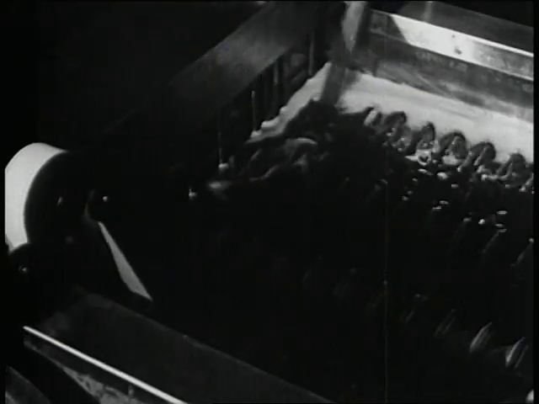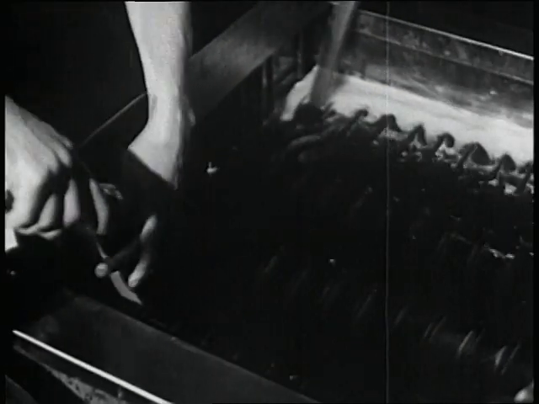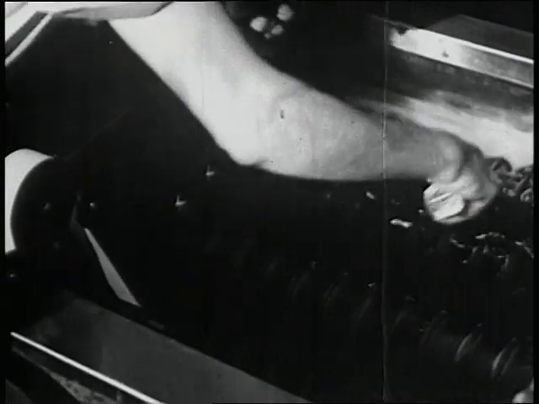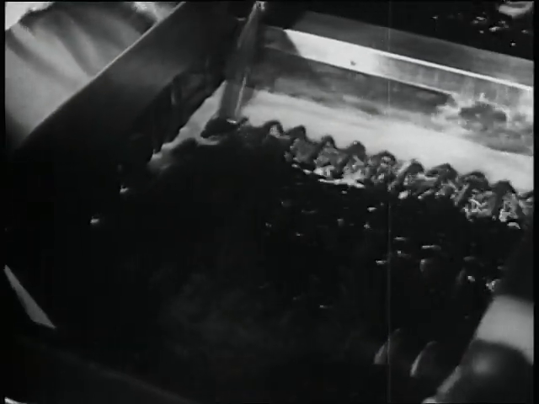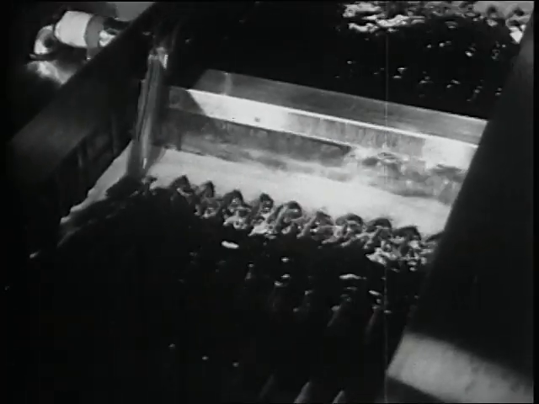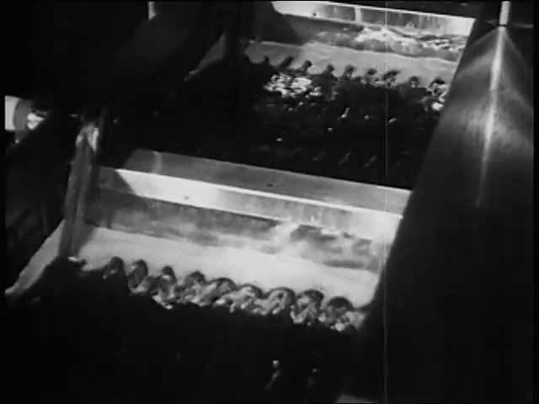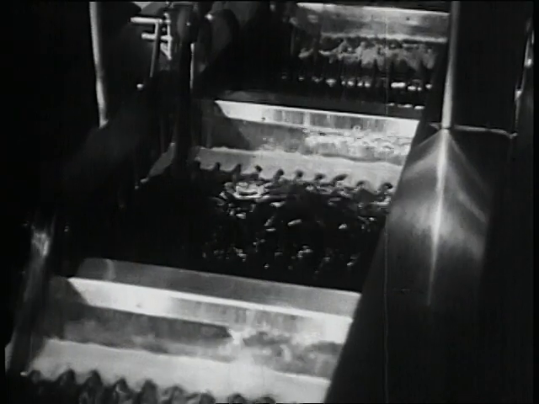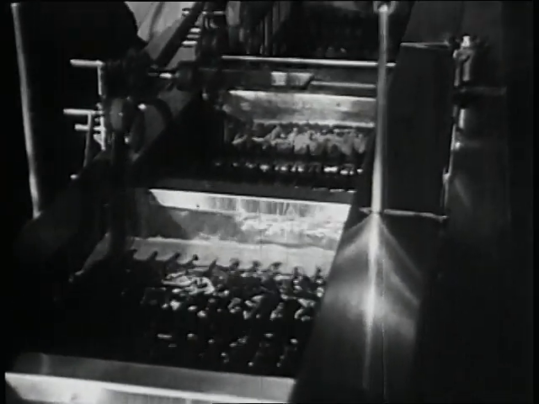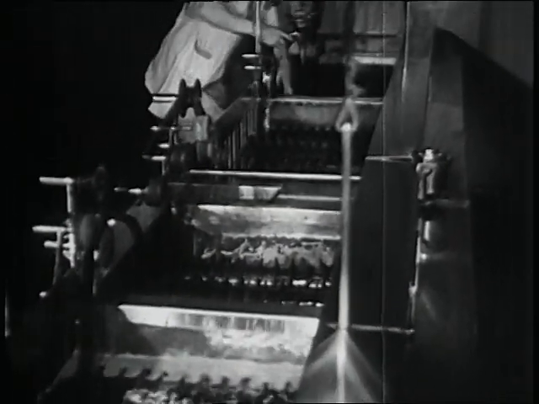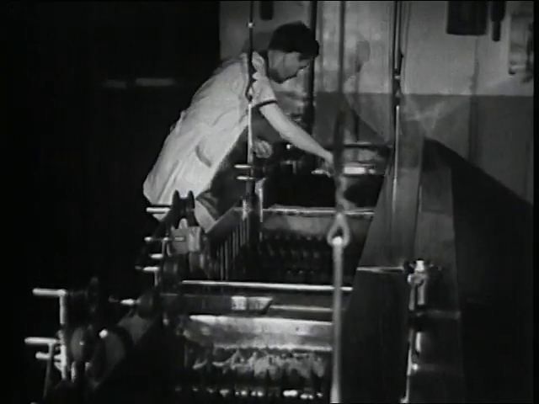And immediately after printing, the exposed positive passes directly into the developer. This machine is of different design from the one previously shown, but operates in a similar manner. The operator inspects the film in the machine to make sure that the film is riding properly on the rollers, using a dim flashlight made safe by a red glass.